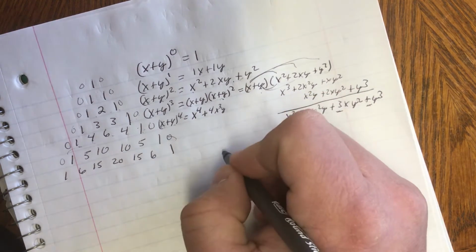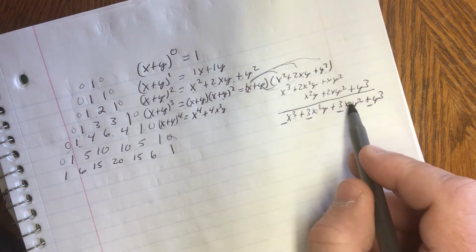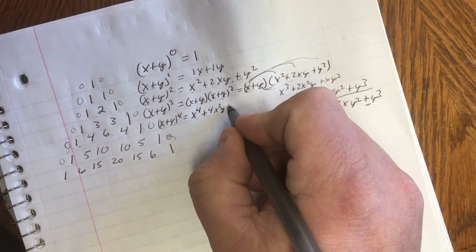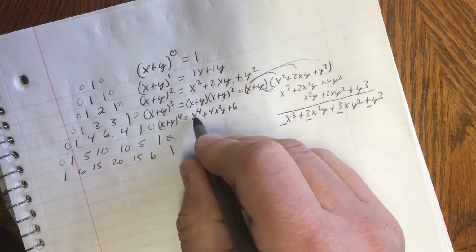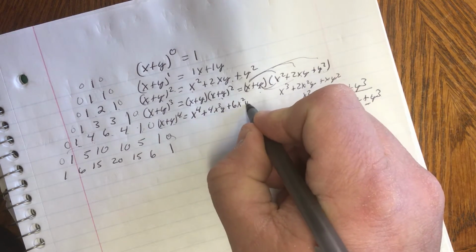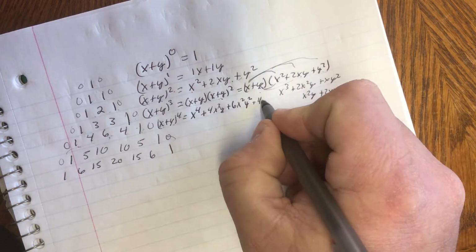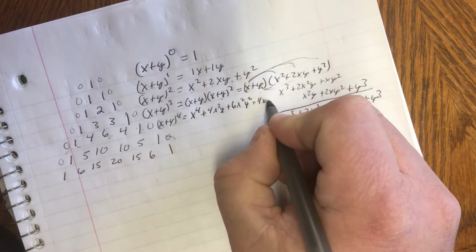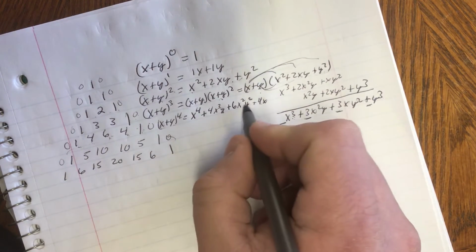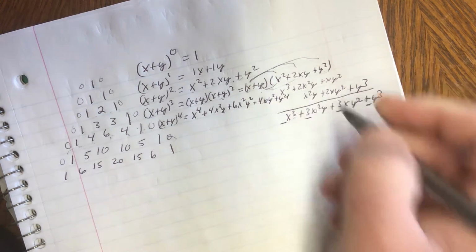So these are always going to total 4. Just like these all totaled 3. 3, 2 plus 1 is 3, 1 plus 2 is 3, and 3. These are going to total 4. Plus 6. The x is descending, x squared. The y is ascending, y squared. 6 came from there. Plus 4x, x is descending, and the 4 came from there. The y is ascending, so it's going to be y cubed plus y to the fourth.